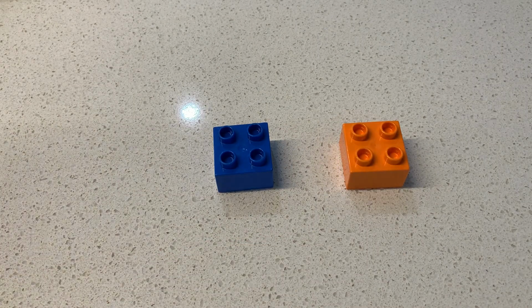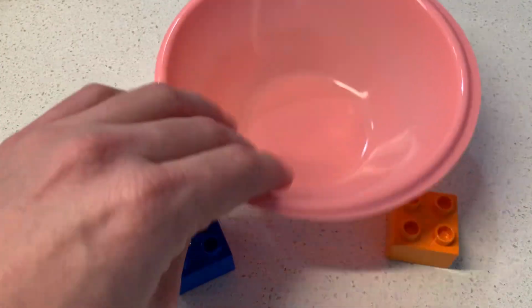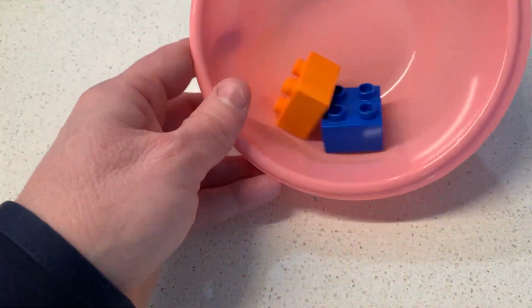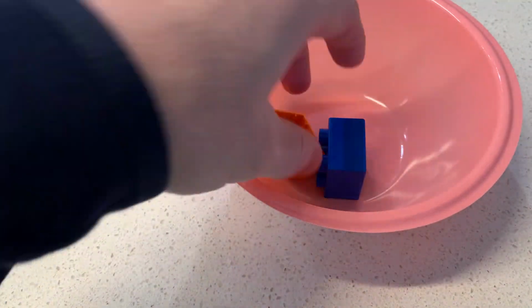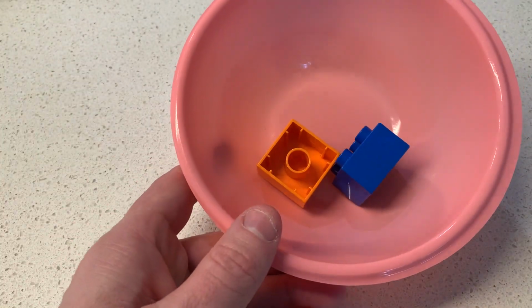And why not, let's introduce another household item. We've got a pink bowl. So we've got a blue and an orange block. Shake them around, let your child pull them out. It's an even chance event.